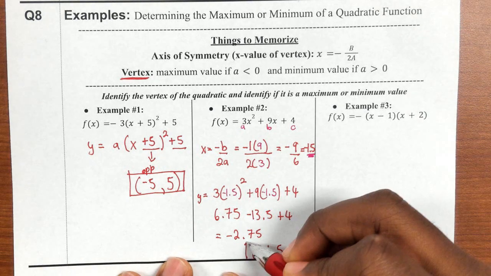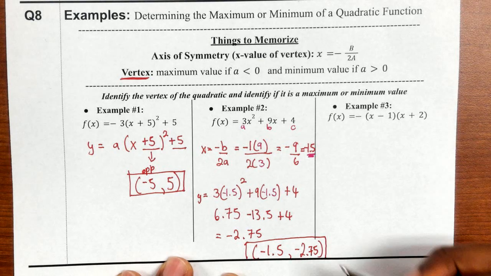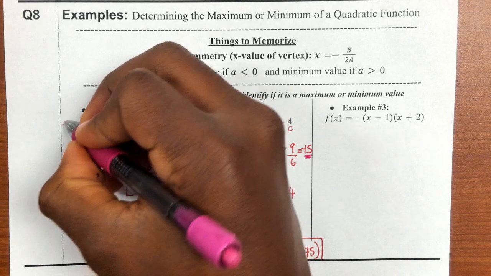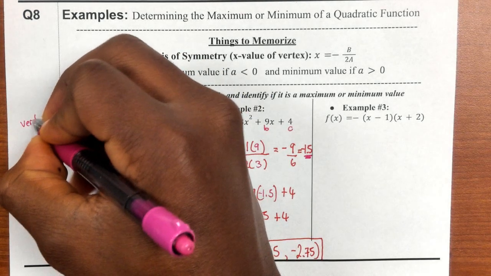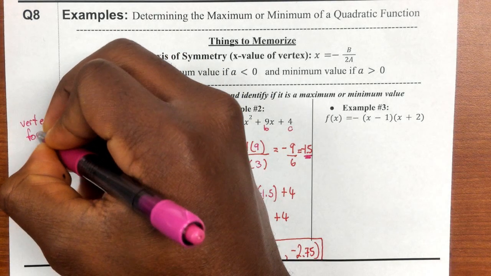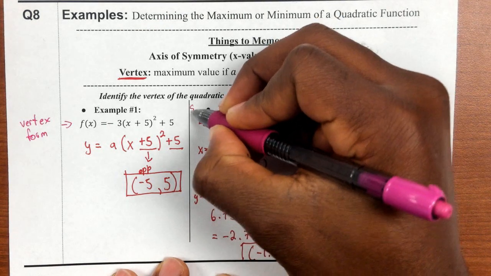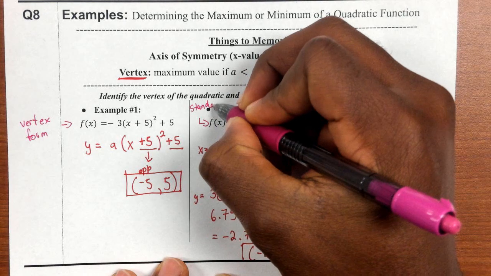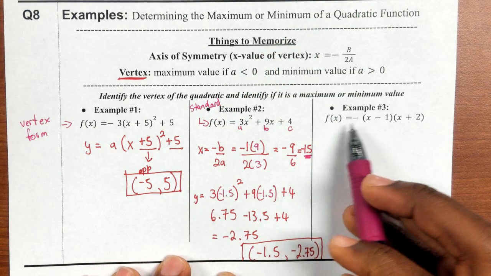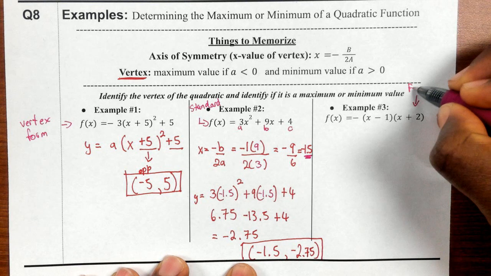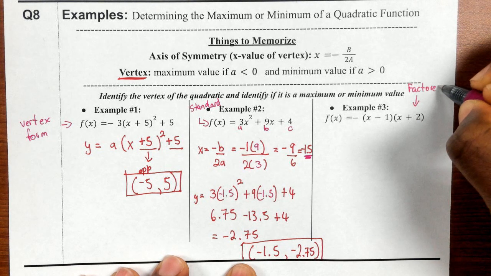Now we're going to try the next equation. Here the equation was given in vertex form. Here it was given in standard form. Here I see 2 pairs of parentheses, so that means it was given in what type of form? Yup, factored form.